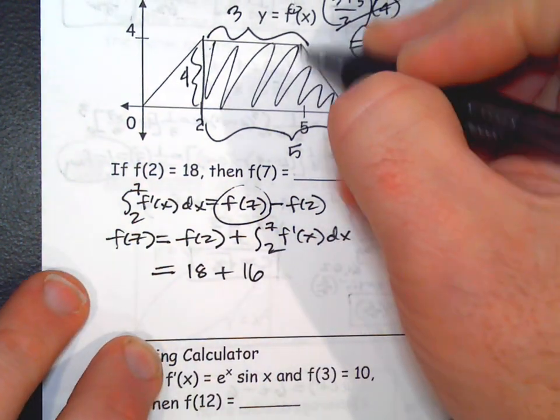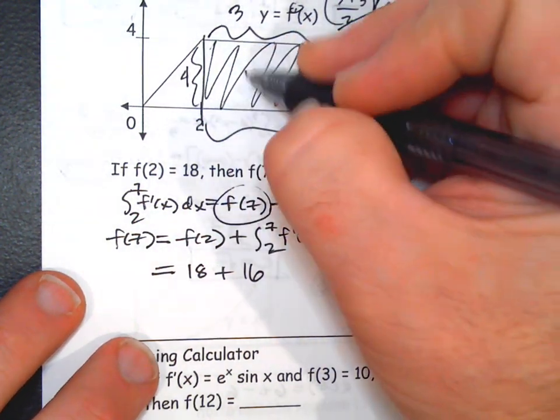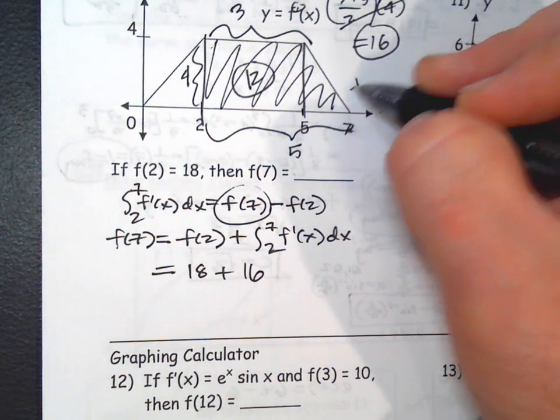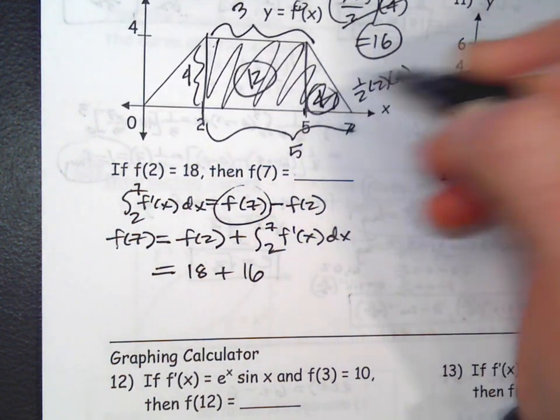Or, if you don't feel comfortable with that, but you want to do extra work, you do a rectangle and a triangle. So it'd be 3 times 4 is 12, 1/2 base times height, 1/2 base is 2, height is 4, so that's going to be 4. Together it makes 16.